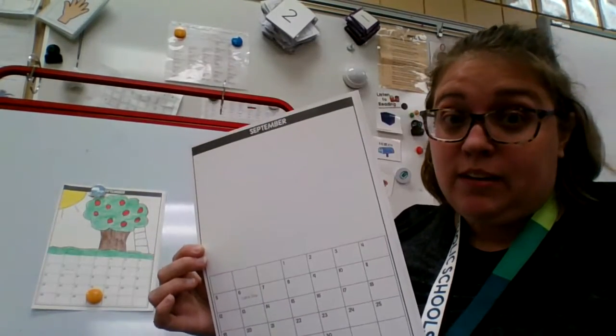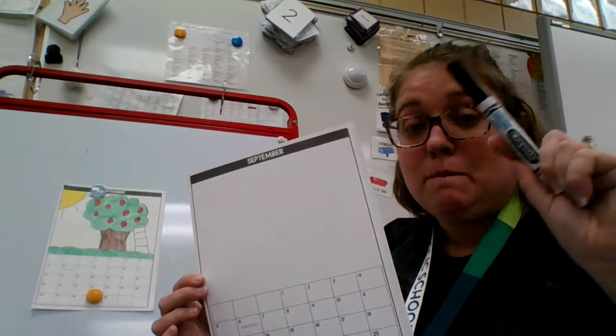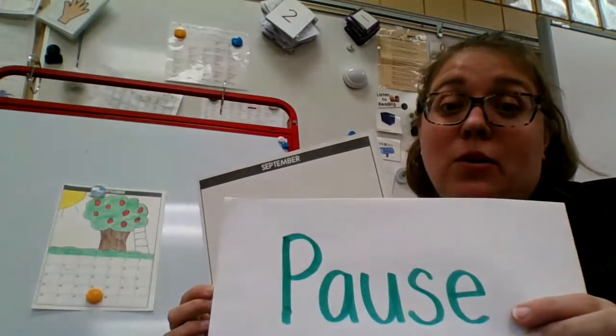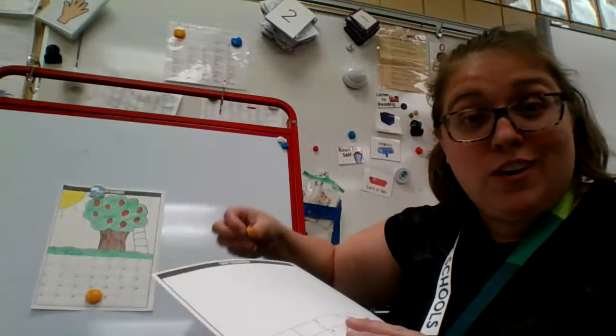You'll also need a pencil and a black marker. So if you don't have those things either, pause your video and go get those things. Once you have those things, start the video back up.